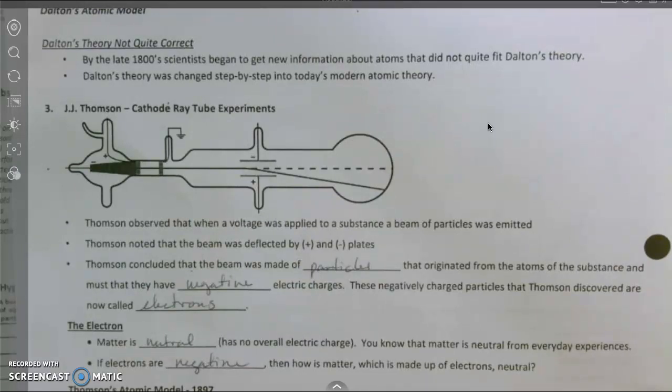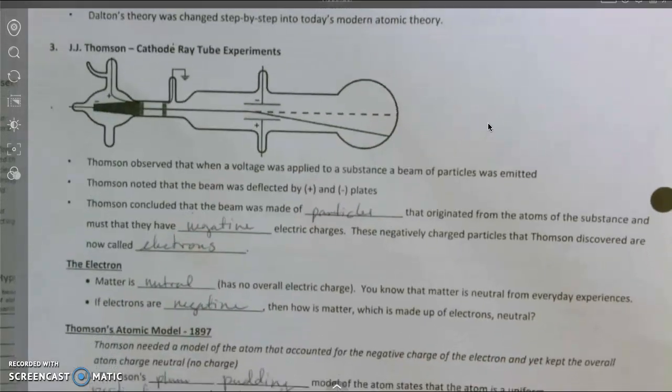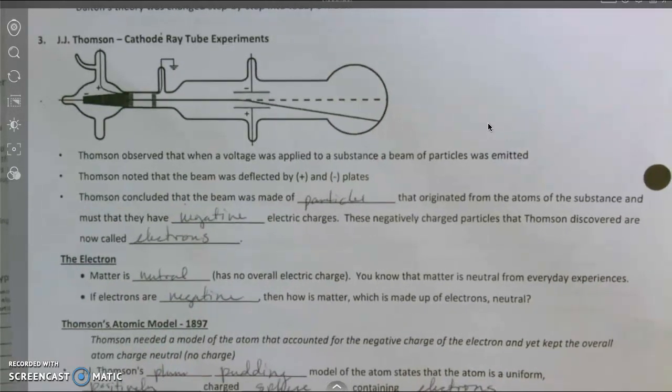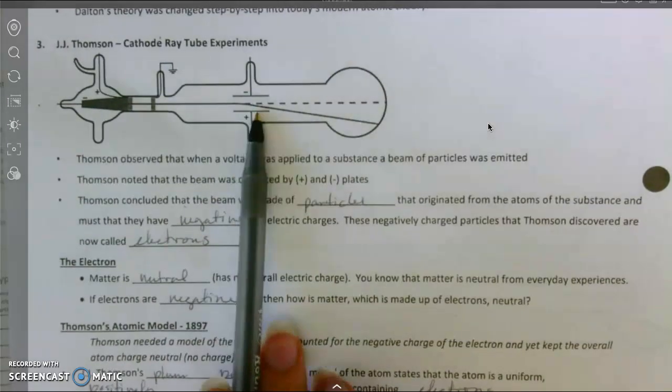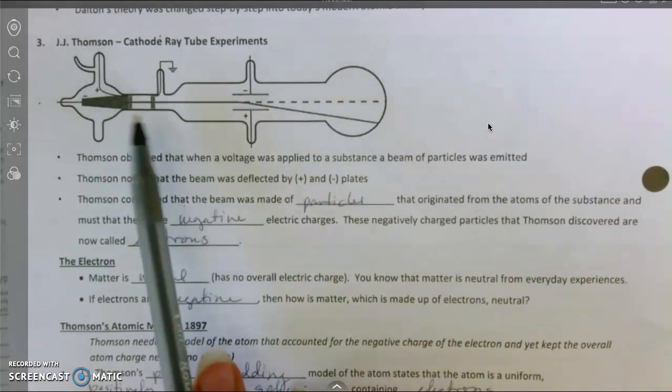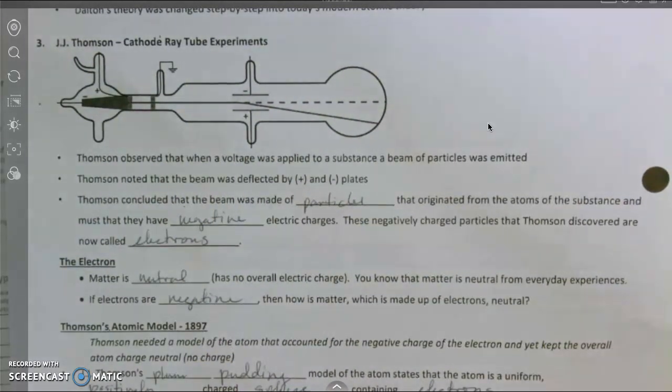Now, this was an interesting thought because we had this beam emitted by matter, but we know that matter in general is neutral, meaning like your pencil sitting on your desktop, it's not attracted or repelled from other matter because it's neutral. And so if we have these negative particles contained in matter, then we must have some opposite positive particles to neutralize the negative.